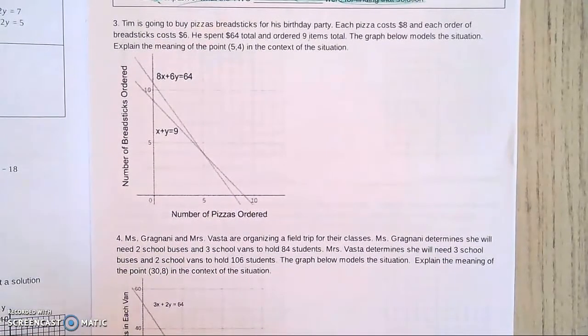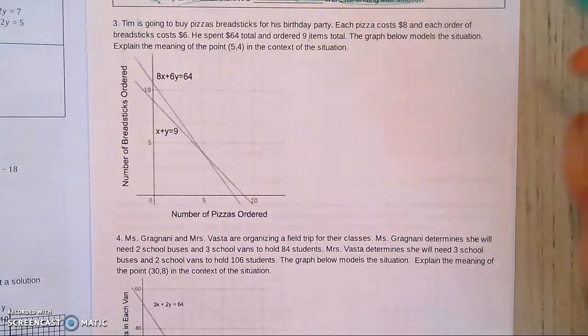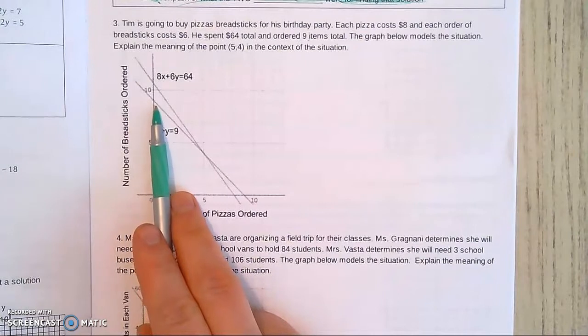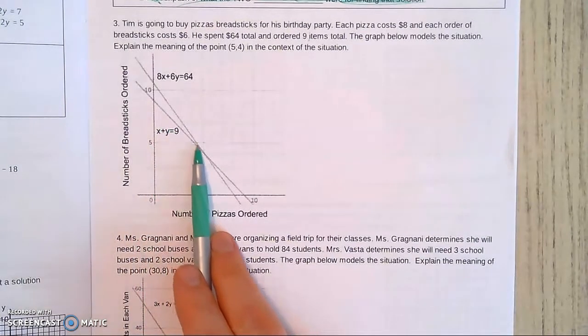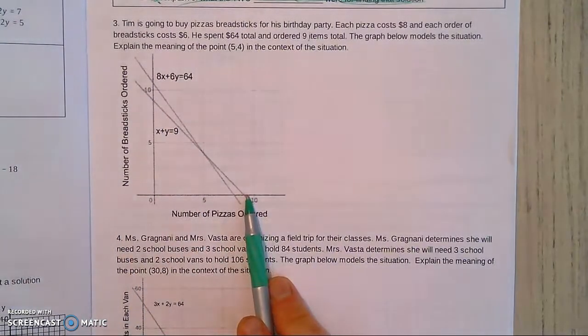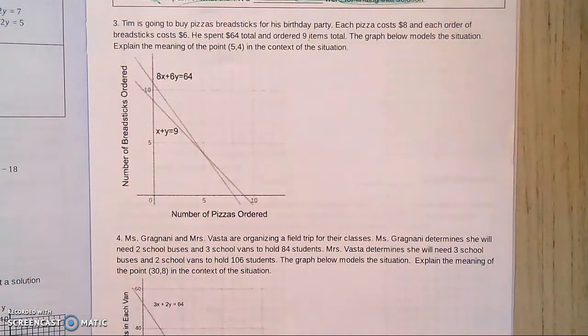So this is something you would have worked on in 5.8, and you would have written that system and then stopped. Well, what we can do now is actually solve the system and figure out how many pizzas and how many breadsticks they got. So the line for x plus y equals 9 represents all the ways you can get 9 items. It could be 0 of these and 9 of those. It could be 9 of these and 0 of those, or anything in the middle, 7 and 2, 6 and 3, 3 and 6, etc.